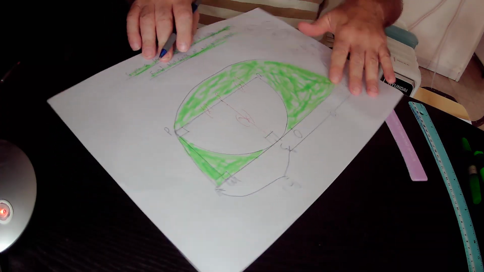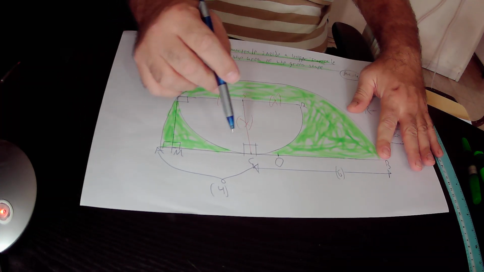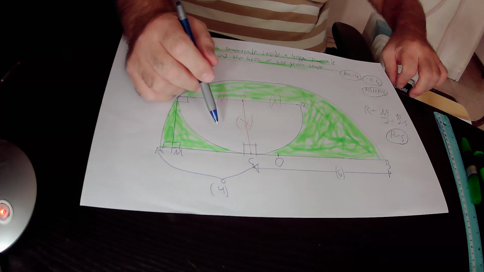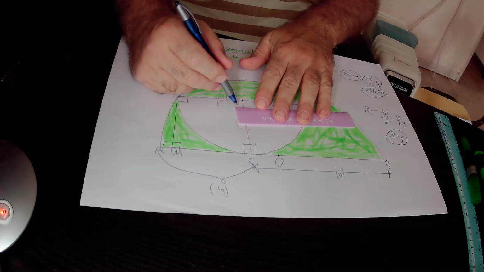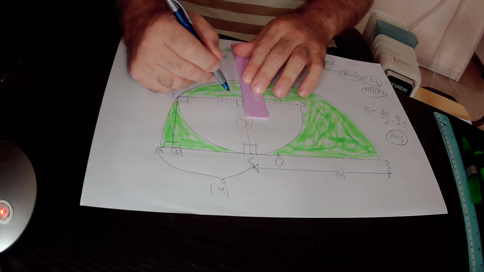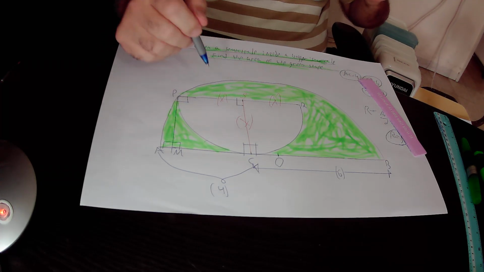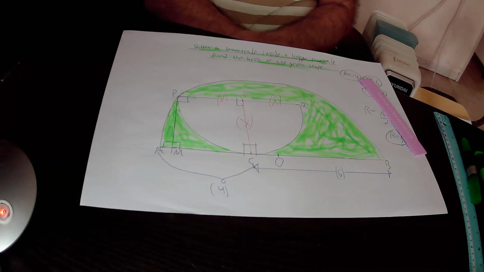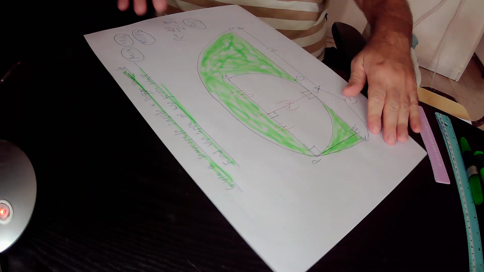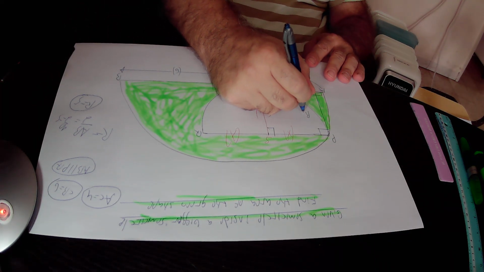So in the small quadrilateral PSCM, we have 1, 2, 3 right angles, and therefore this fourth angle must be equal to 90 degrees, according to the rule that the sum of the angles in any quadrilateral is equal to 360 degrees. And therefore, in quadrilateral PMCS, we have 4 right angles, and therefore it is a rectangle. This is the small quadrilateral PSCM, a rectangle.